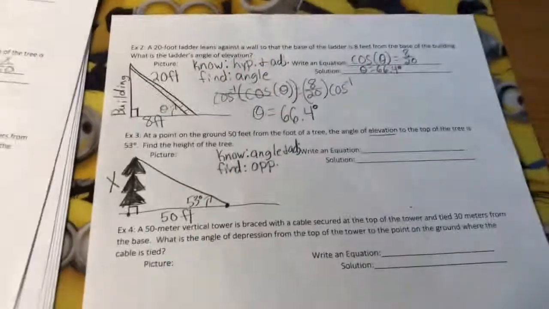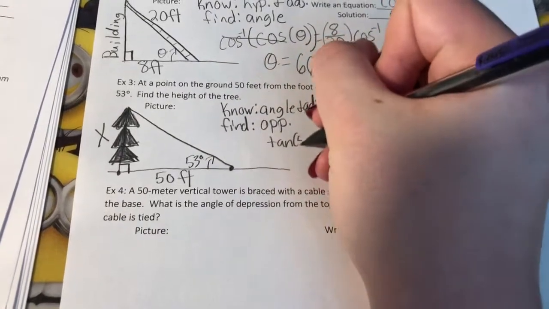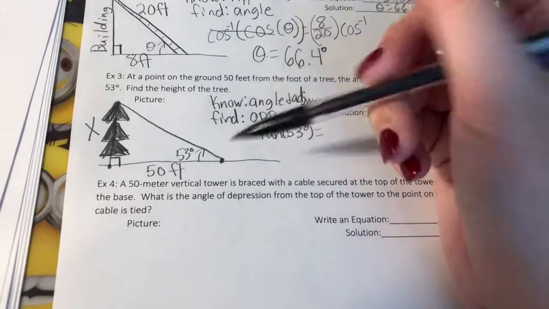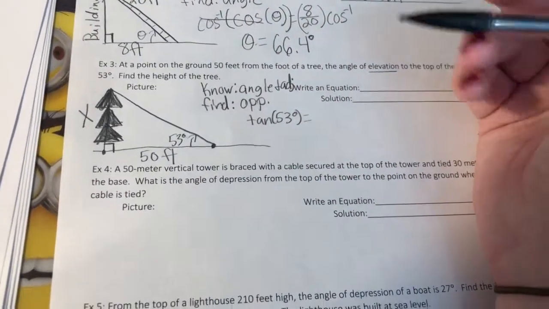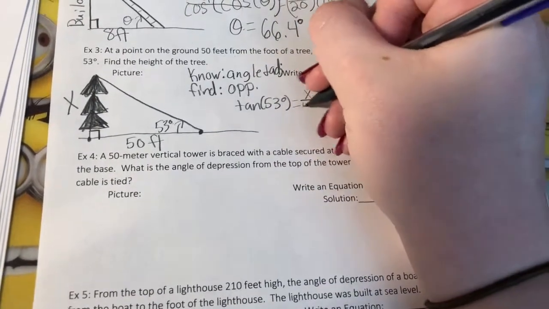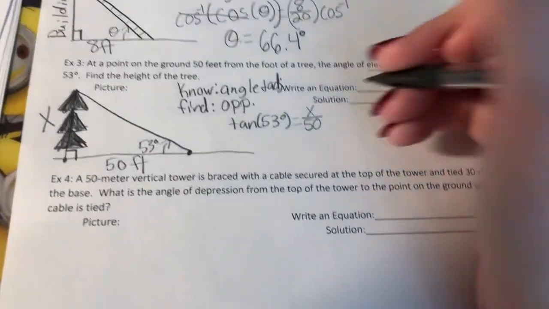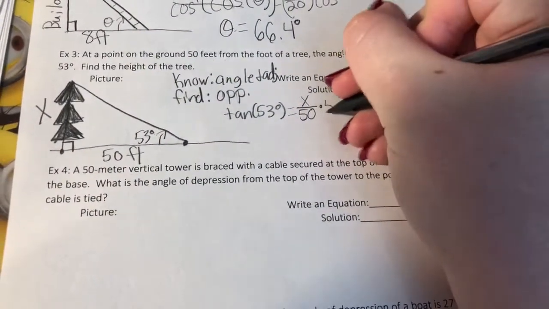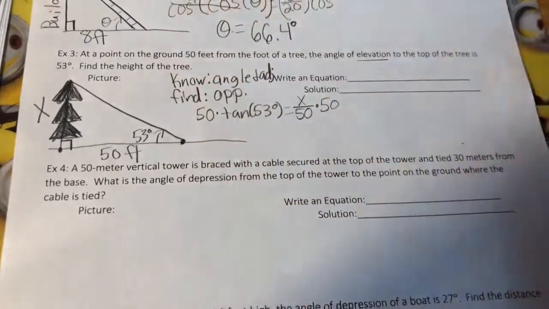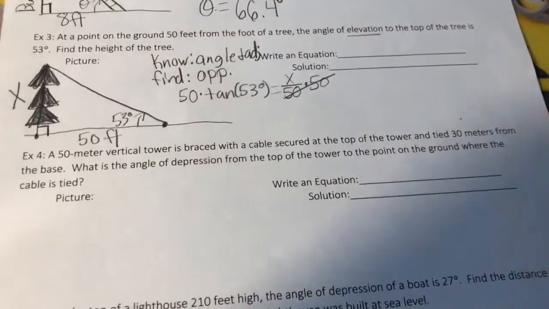So we're going to have tangent of 53 degrees equals our opposite side over our adjacent side. So we're going to multiply by our denominator, multiply by our denominator. These cancel out, and we're going to figure out what this side equals.